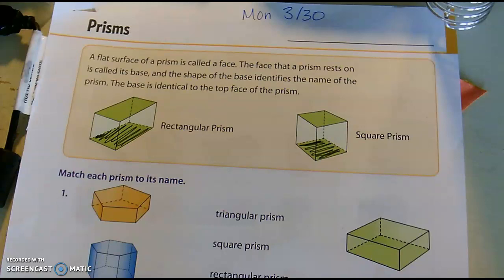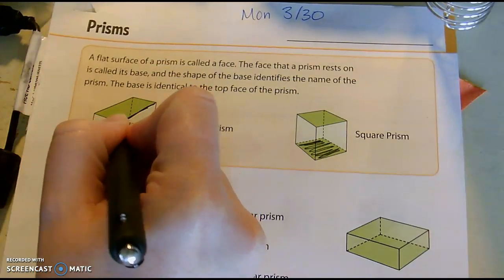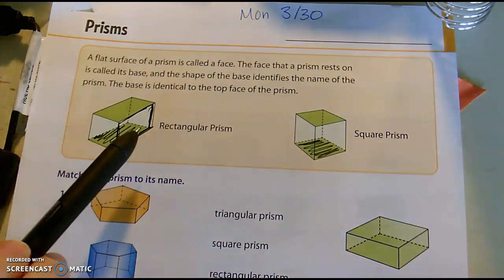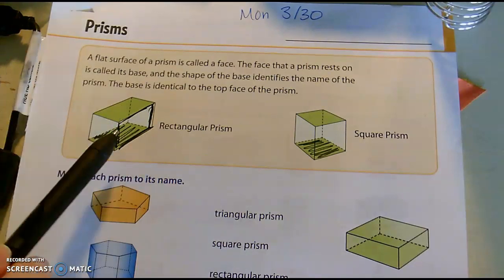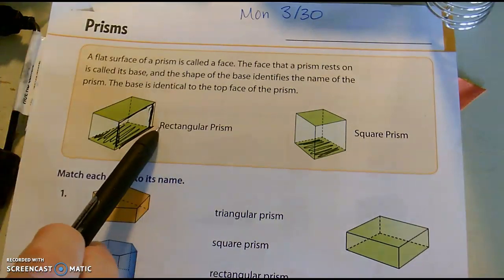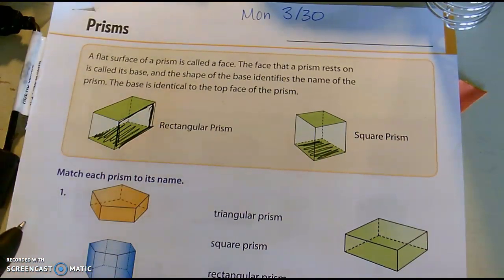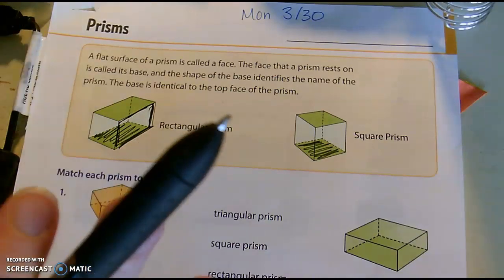And the shape of the base identifies the name of the prism. The base is identical to the top face of the prism. So, this shape right here, let me just look at the shape that I'm outlining right now. That's a rectangle, and we know that, right? A rectangular prism is a 3D rectangle. It's a rectangular box. That's it.